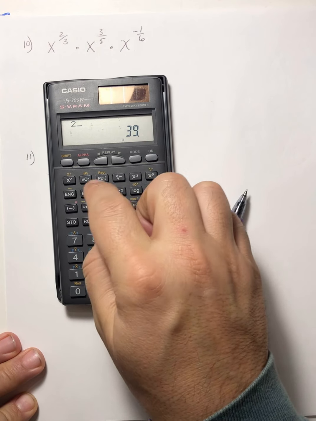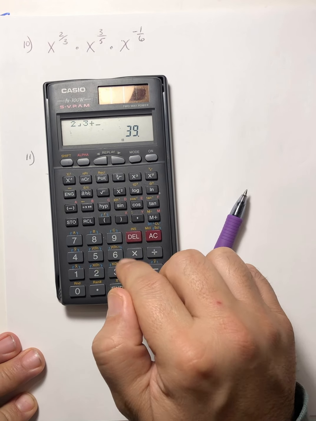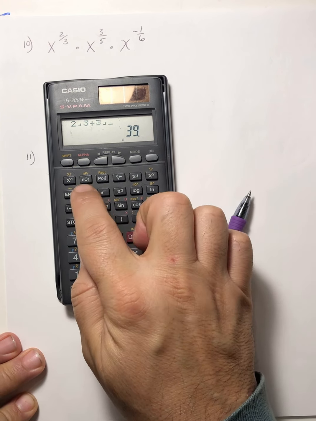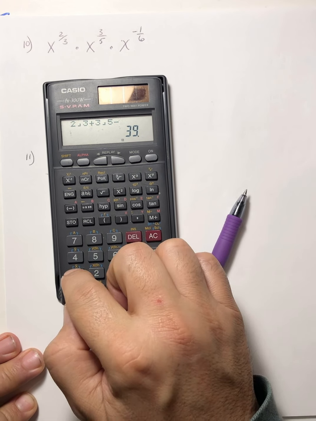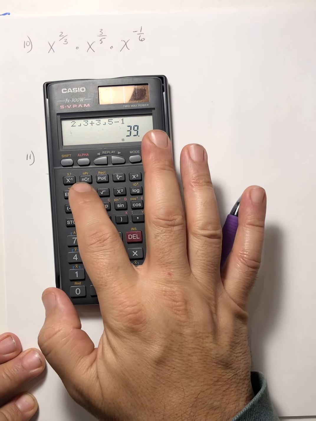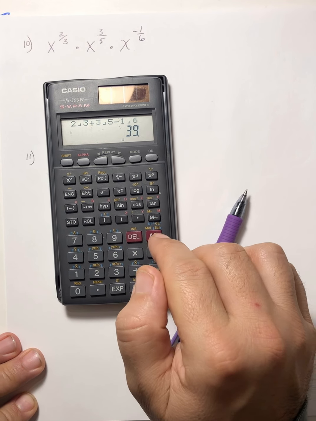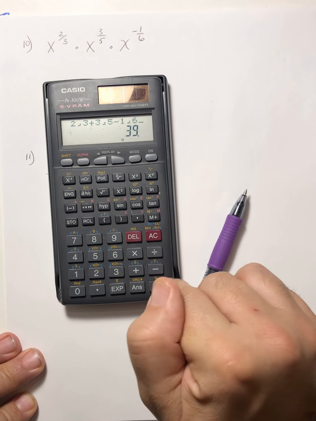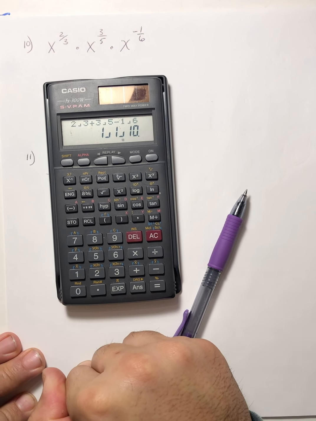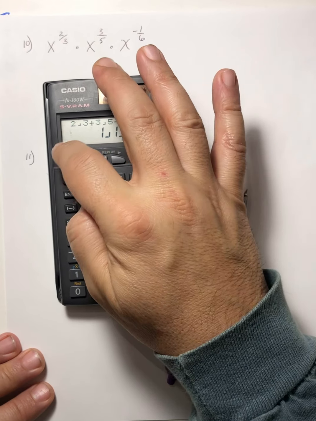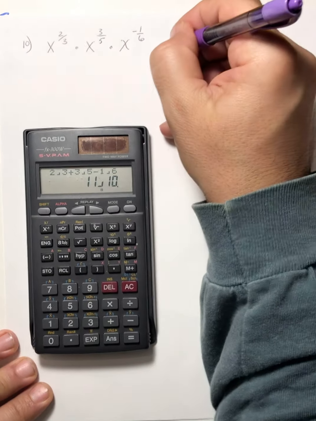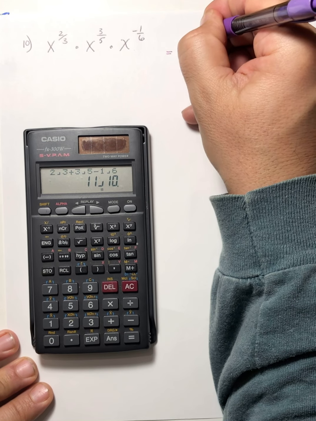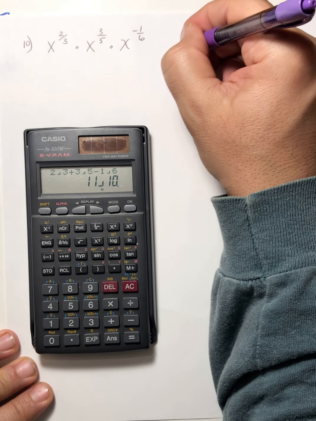So I have 2 over 3, plus 3 over 5, minus 1 over 6. I have the calculator, I'm going to use it. I hope you guys have a calculator that can do fractions. Hit equal. I got 1 and 1/10. You know what? I want that as an improper fraction. So there we go, 11 over 10. So this big ugly mess is x to the 11 over 10 power.